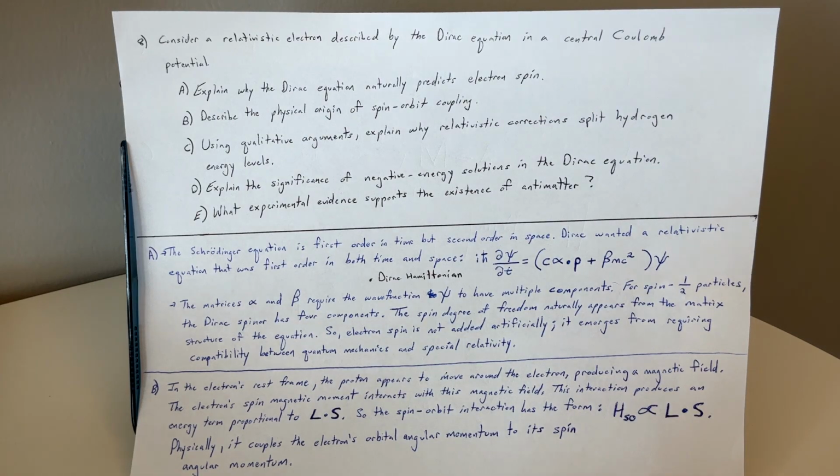We could say the matrices α and β require the wave function ψ to have multiple components. For spin 1/2 particles, the Dirac spinor has 4 components. The spin degree of freedom naturally appears from the matrix structure of the equation. So, electron spin is not added artificially. It emerges from requiring compatibility between quantum mechanics and special relativity. So that is letter A.